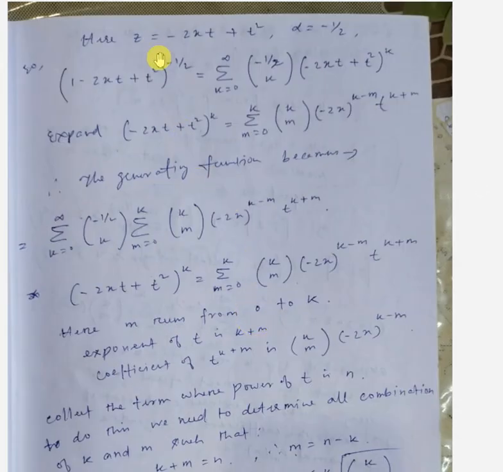And here z is minus 2xt plus t square, with alpha equal to minus half. So this is not an integer, so this is an infinite series. If we do this, we will get minus half choose k and (minus 2xt plus t square) whole to the power k.